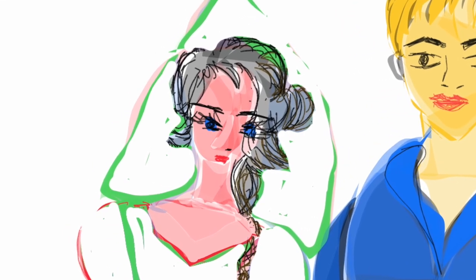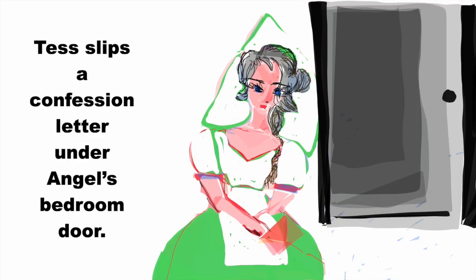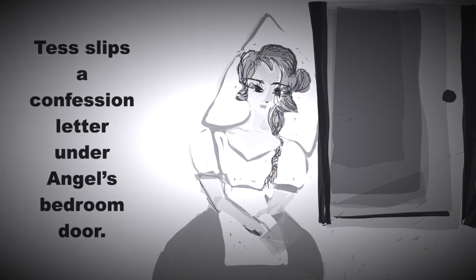Several times, she attempts to confess the truth before marriage. She even slips a confession letter under Angel's bedroom door. Unfortunately, the letter slides under the carpet and Angel never sees it. This missed confession becomes one of the novel's greatest examples of cruel fate. But the question is, why does this really happen with Tess? Is it to gain maturity since she is still innocent in her face?